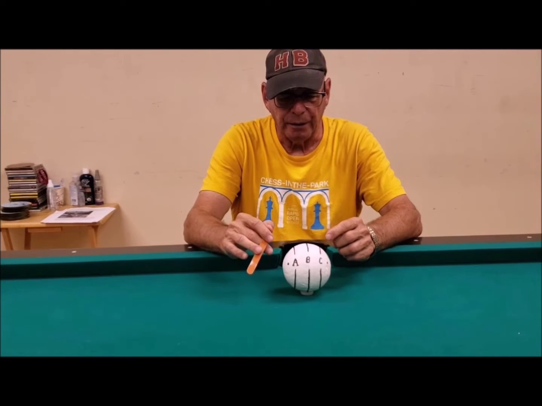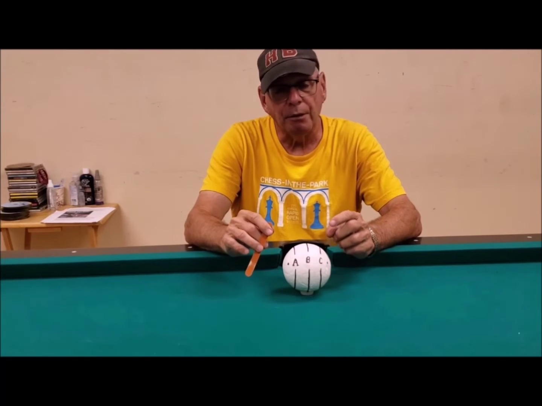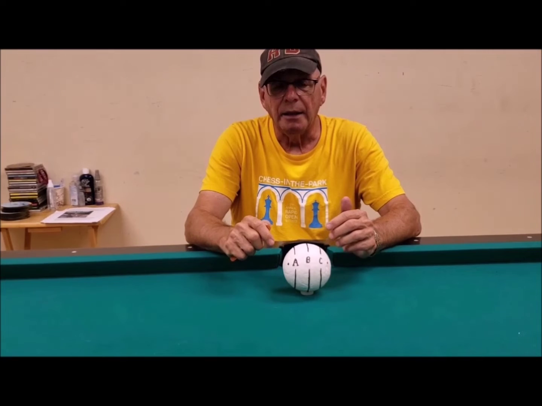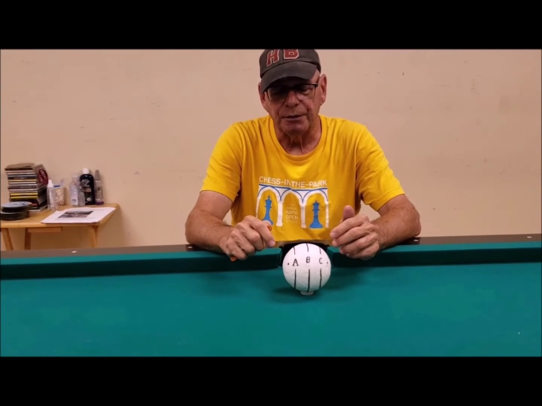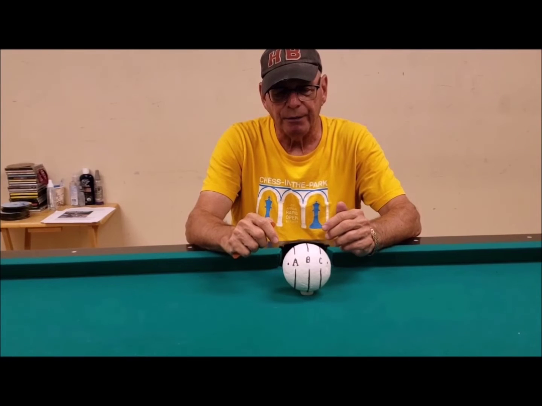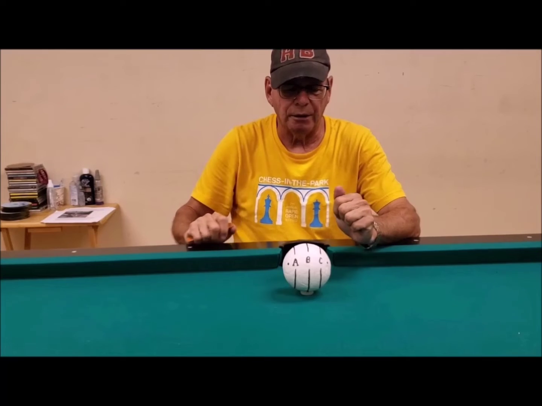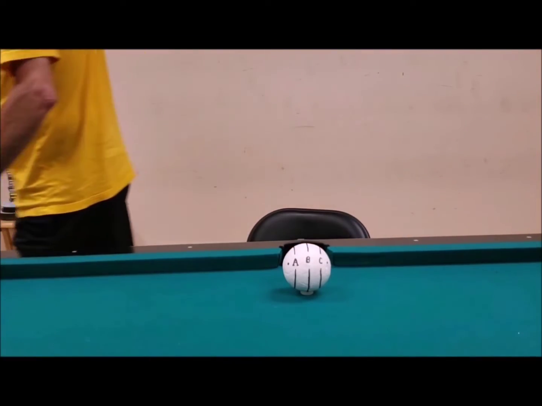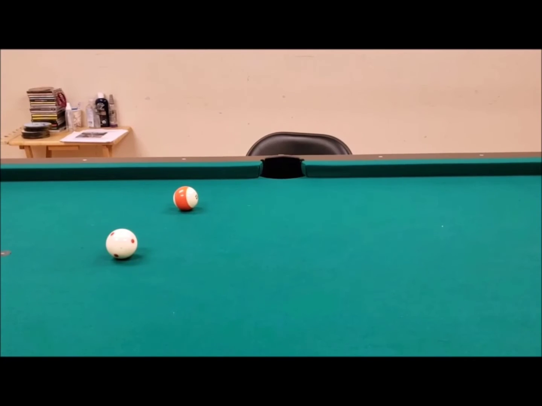Don't forget, when you're aiming it for these aim lines, you're a half a tip offset. In other words, a half a tip from center cue ball, aiming at one of these lines. Once you establish the angle to the pocket, let's say it's an A, and you're aiming at the A with the Q-tip at a half a tip offset, you just move to center cue ball and you shoot.